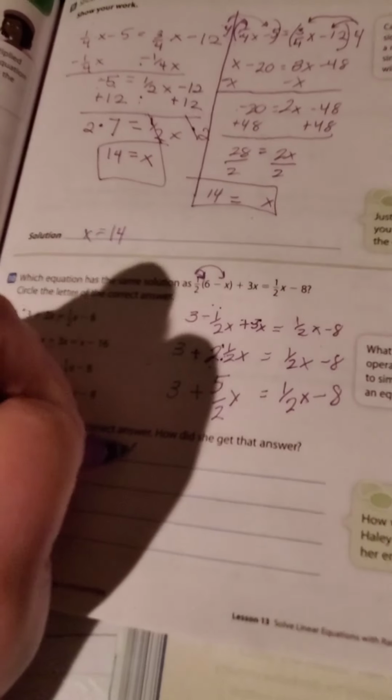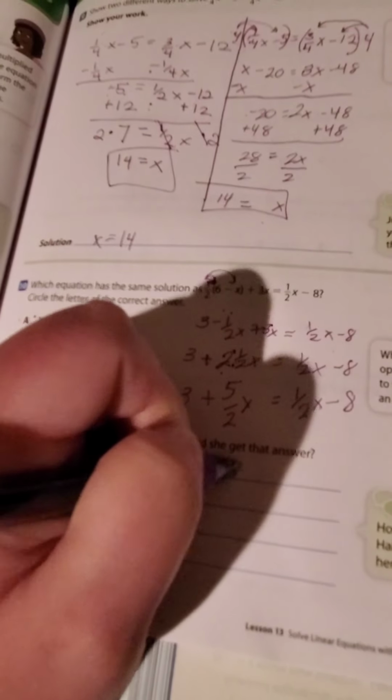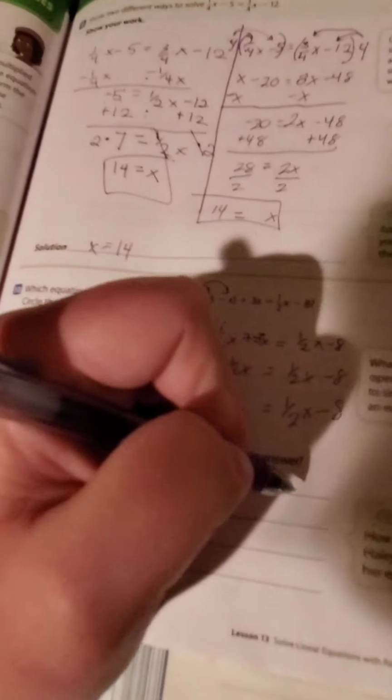Haley made a mistake doing the distributive property.